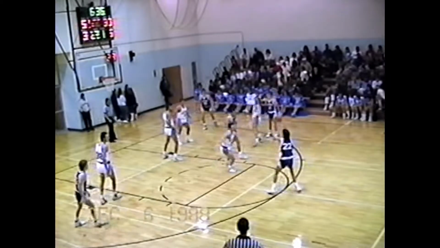LaPlante bringing the ball up. Over to Gaffney, to LaPlante, over to Bromley. Bromley with the ball on the right, back to LaPlante on the top, over to Gaffney on the left-hand side, back out to LaPlante at the top of the key. On the right side to Bromley. Bromley back to LaPlante. LaPlante drives, dishes it off, but he was fouled on the pass over to Mike Gaffney. We have unofficially Brian Crum with 12, 14, 16 points here, leading Johnston.